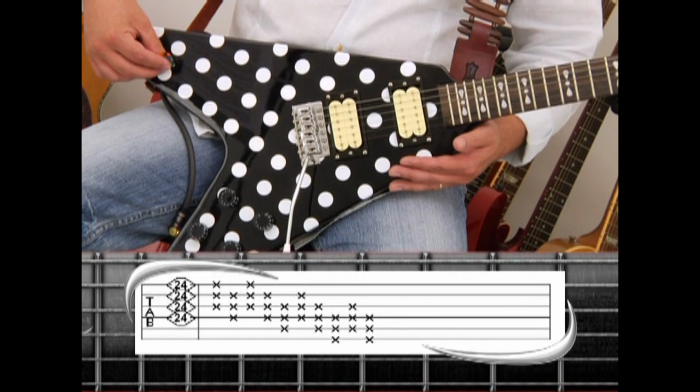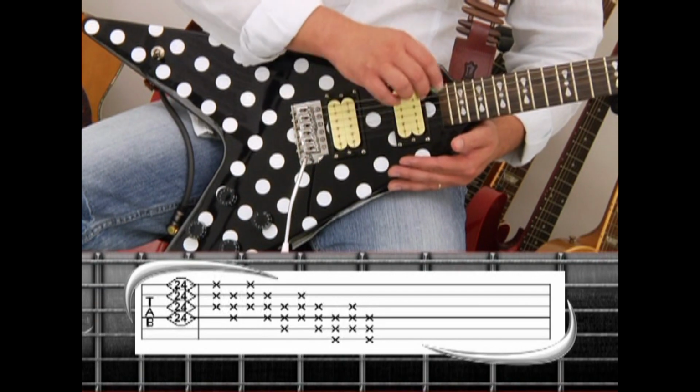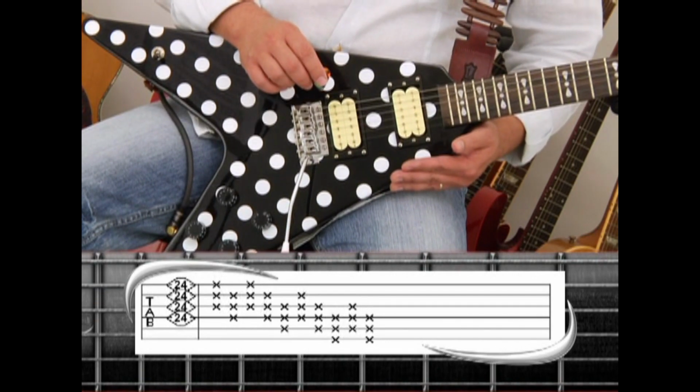Next is a loud pick slide, sawing back and forth from high-pitched strings to lower-pitched strings, and you glide down the neck.